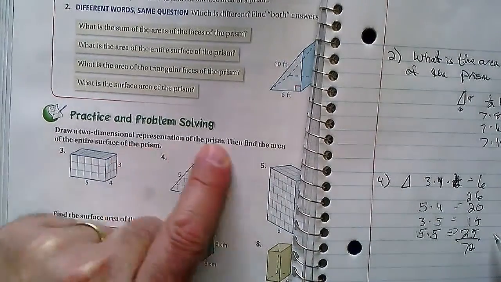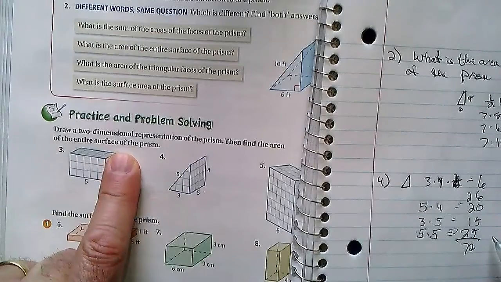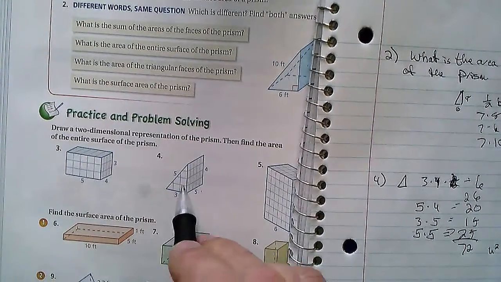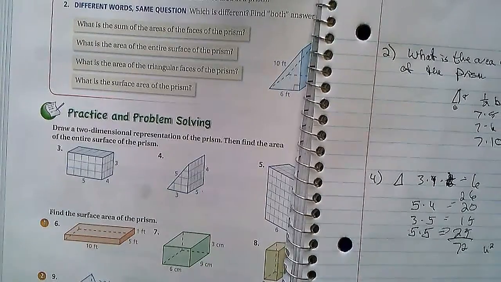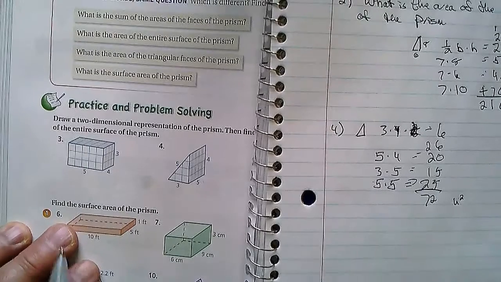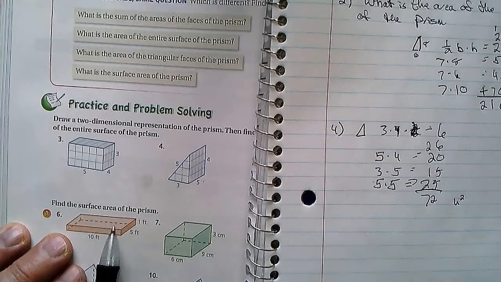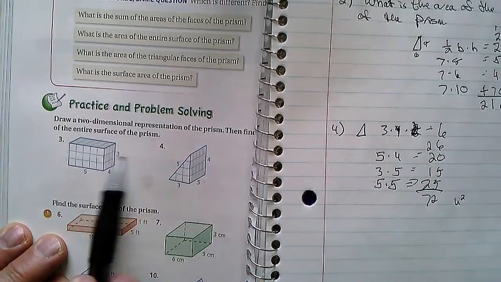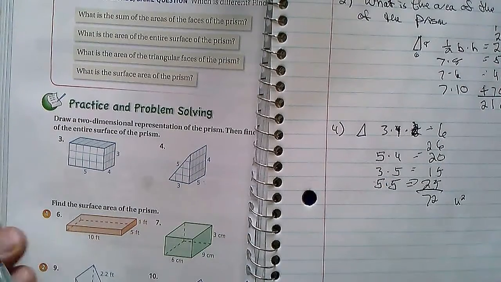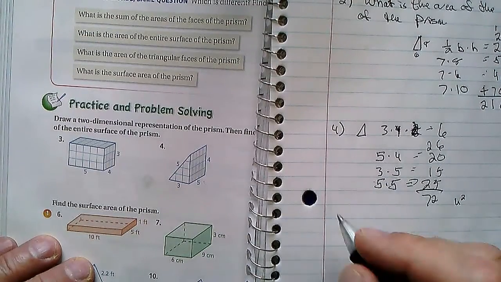What? It doesn't tell me. Find the area. It's 72 square units. I don't know how big one of these little squares is, so I'm just going to call it a unit. Remember, we did that a lot before. Find the surface area. So again, it doesn't matter if it's a 2-dimensional shape or 3-dimensional shape. We're just finding the area of these 2-dimensional faces and adding them all together.